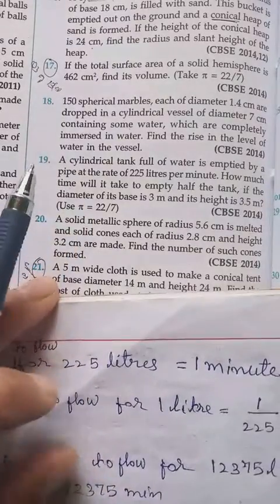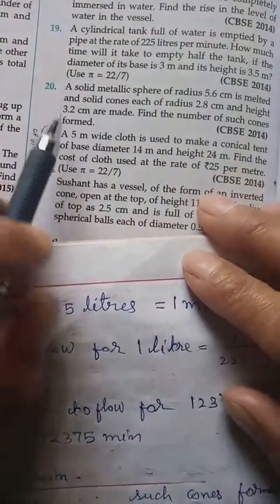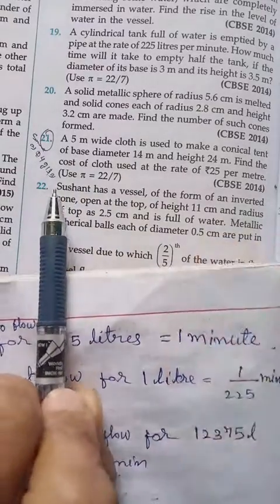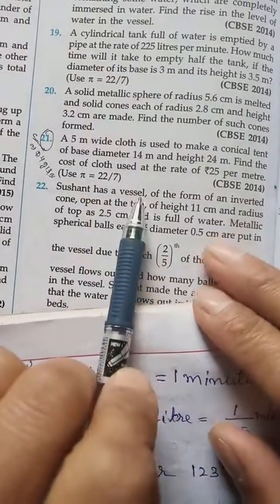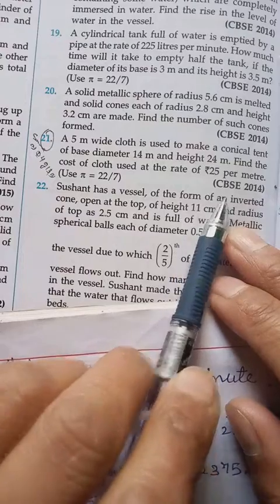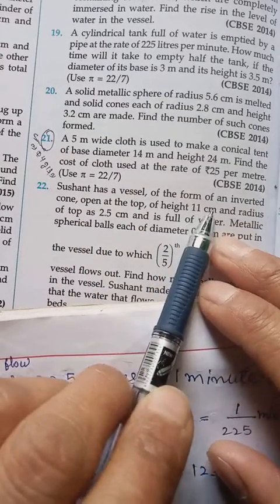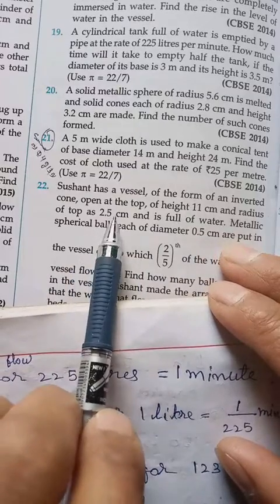Then move on to the next question. 21 is a repeated one. We finished it from the other exercise, so we don't need to repeat. Now we have number 22. Sushan has a vessel in the form of a cone. The height of that cone is 11 cm and the radius is 2.5.